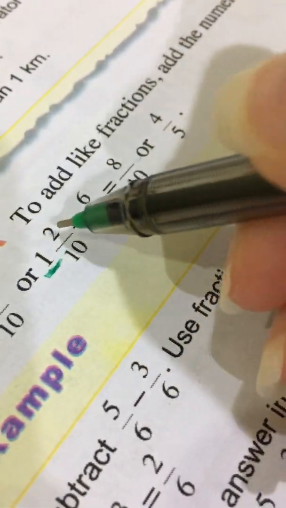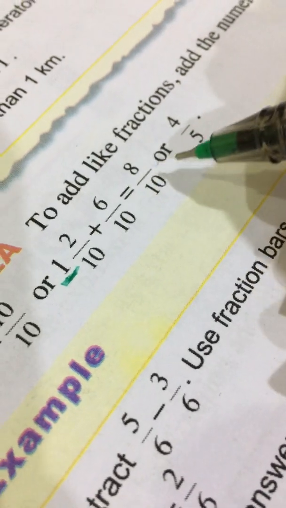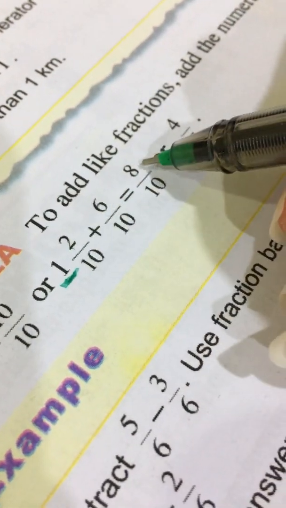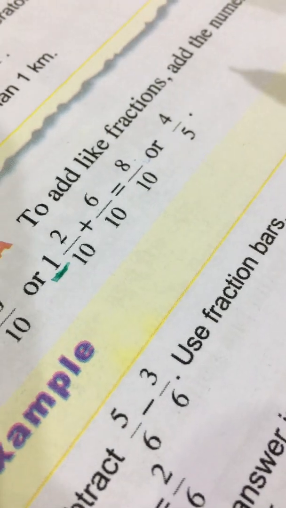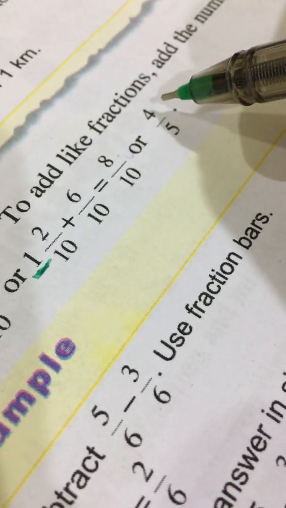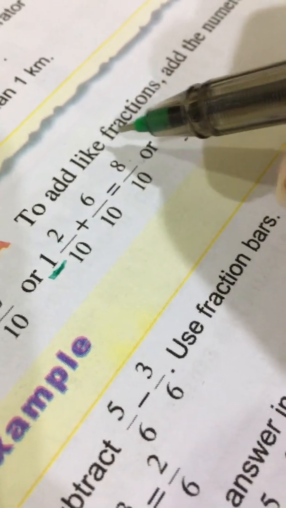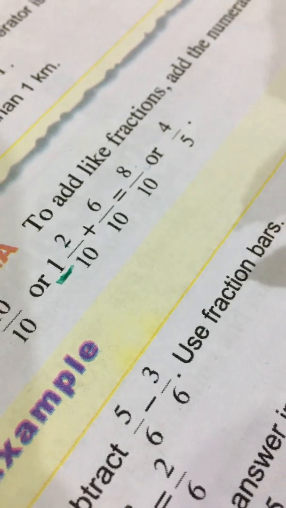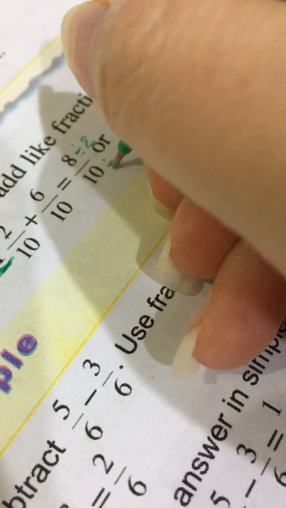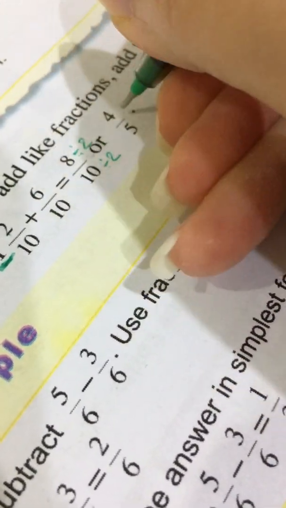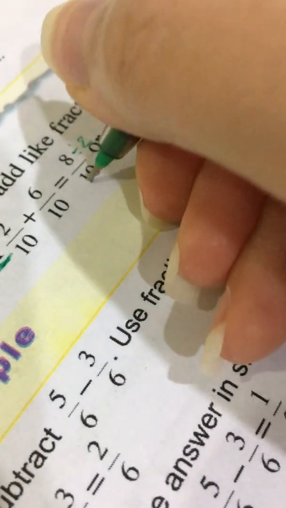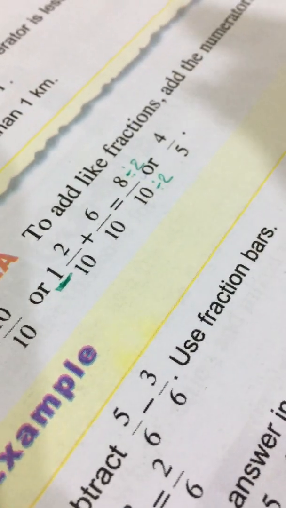Here I have 2/10 plus 6/10, which is equal what? Now 2 plus 6 is equal to 8, and we just keep 10 as it is. Or it is equal to 4/5, if we needed to simplify by dividing the numerator and the denominator by 2. 8 divided by 2 is equal to 4, and 10 divided by 2 is equal to 5. Write it in simplest form.